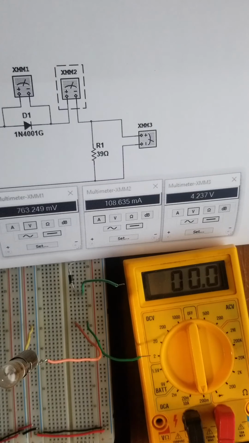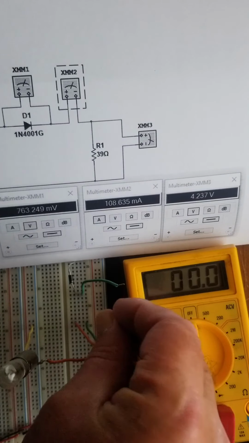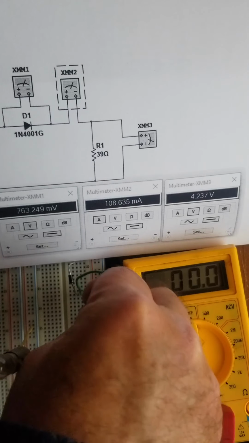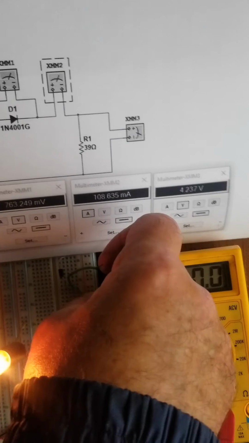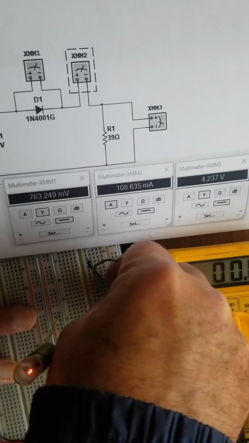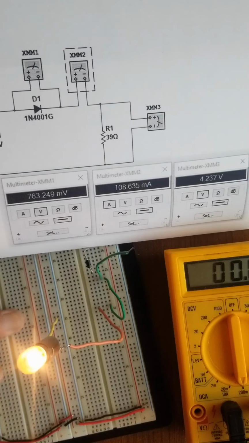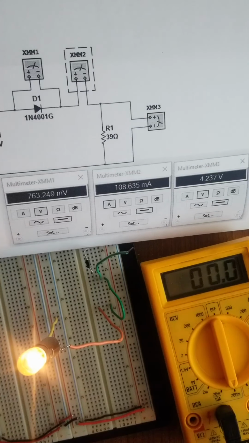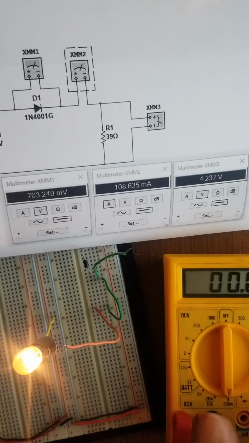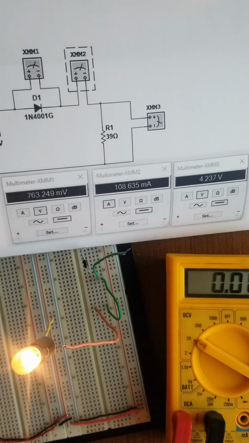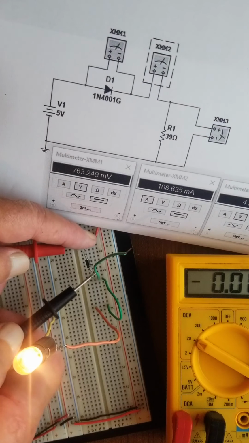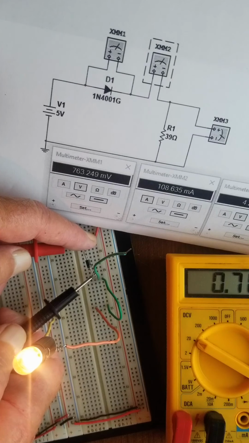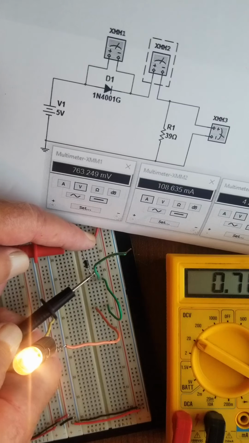And if I want to measure the voltage now, I'm just going to put a short circuit here, just to be able to measure the voltages. In this case, the voltage across the diode is about 0.78 volts or so, right?